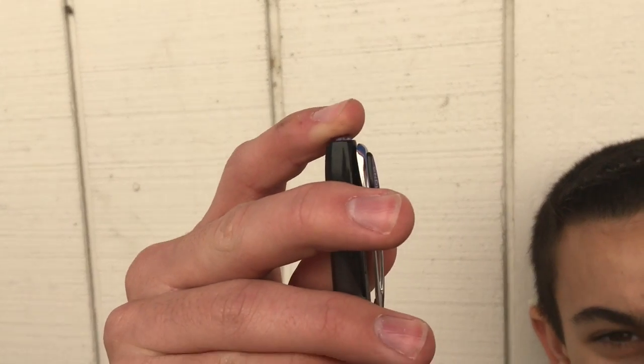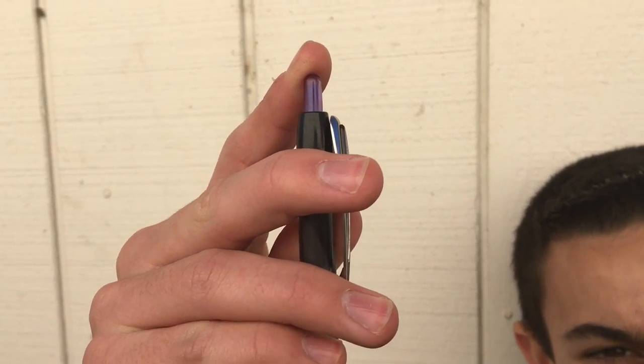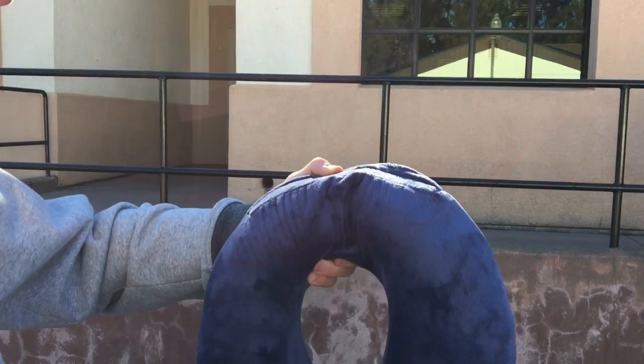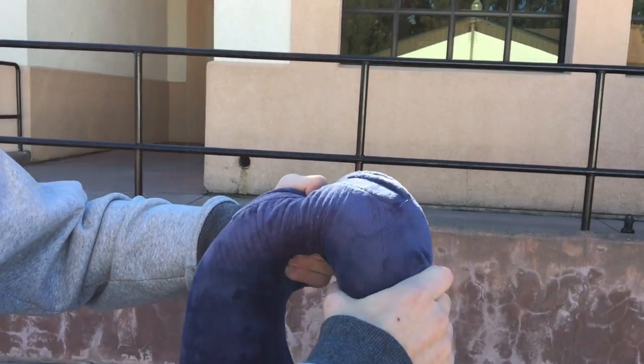Compression takes place on an object when it is either compressed or stretched. An example of compression is this pen spring. When compressed, it can return back to its normal state or form. Another example of compression would be when this Tempur-Pedic headrest is pushed and compressed, and it returns back to its original state.